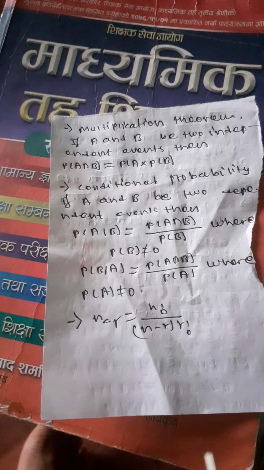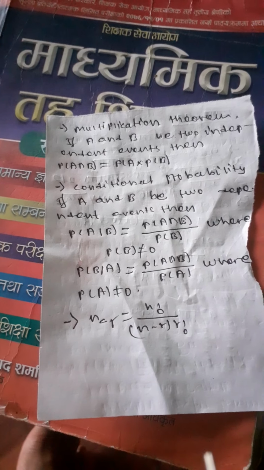And next, nCr is equal to n factorial by (n minus r) factorial times r factorial.